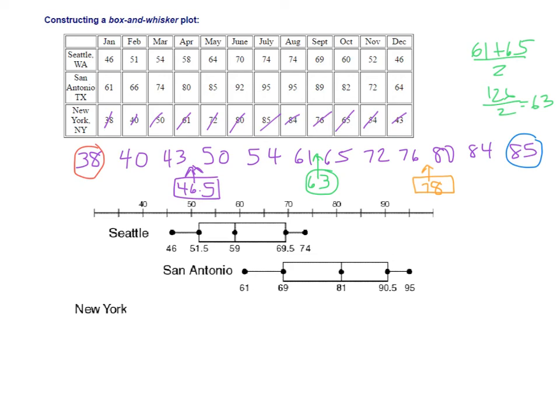First, our minimum. Our minimum is 38, which is over here. And there's our minimum. And then I'm going to put in our maximum next. Our maximum is up at 85, so here's 85 right here.